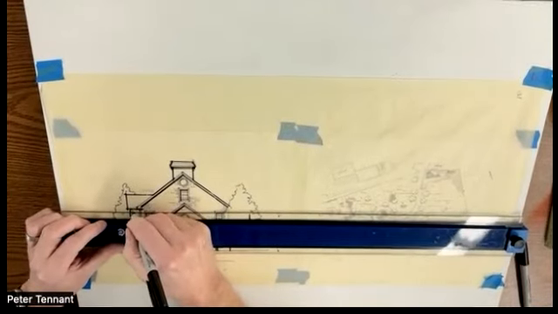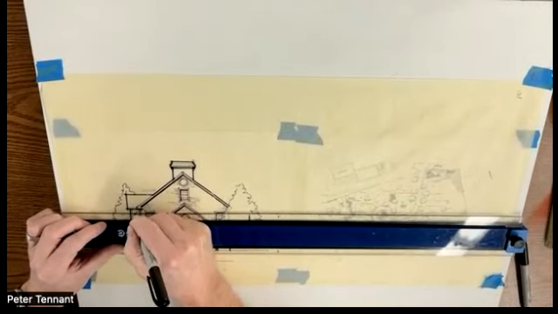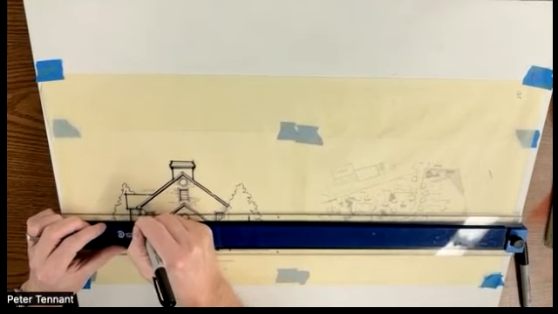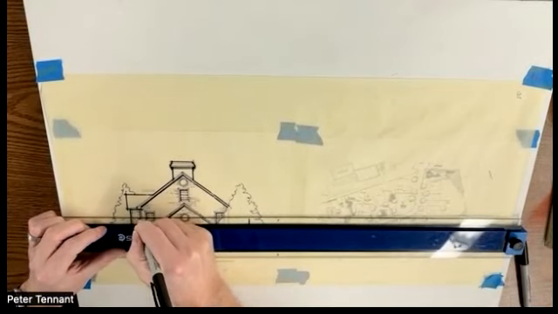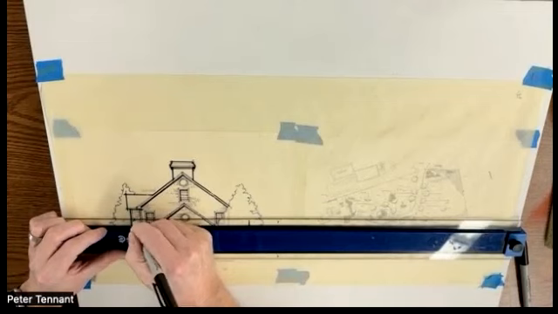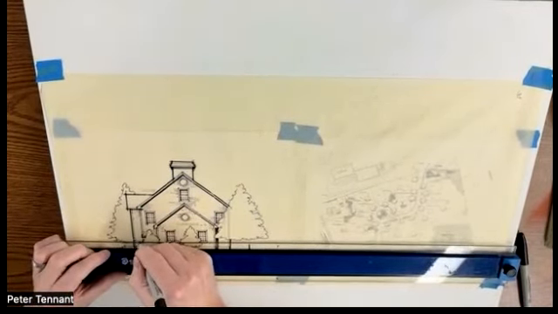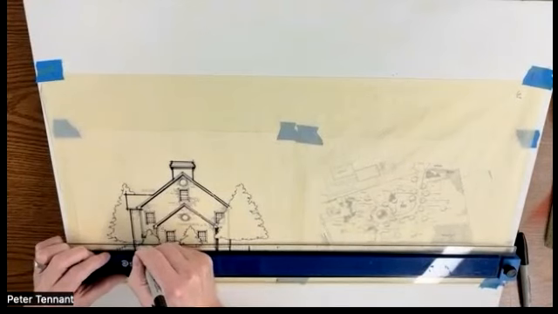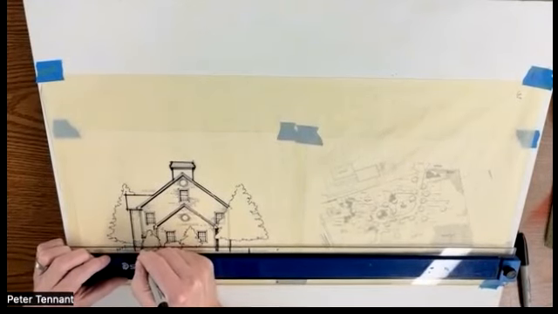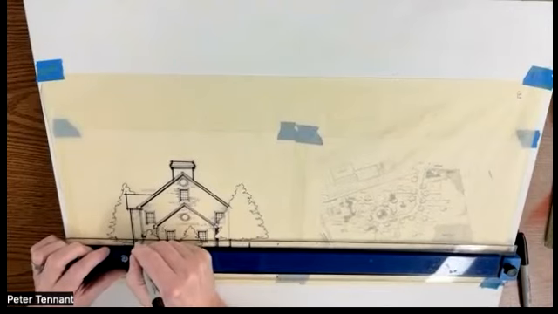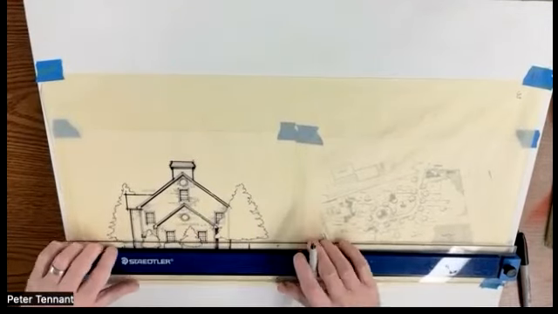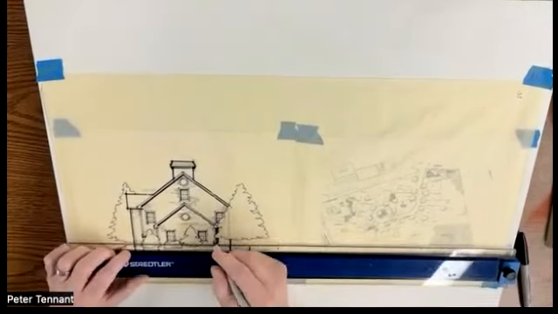Here, I'm gonna start up here and go to the bottom and throw a few more clapboards in. And a few more down here.